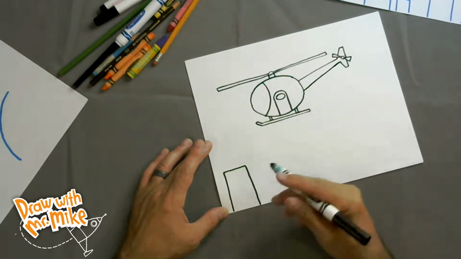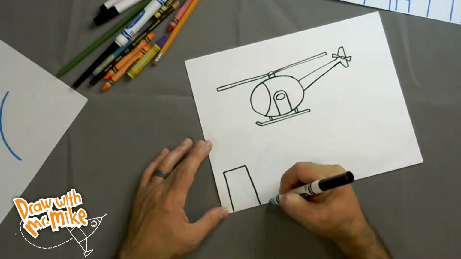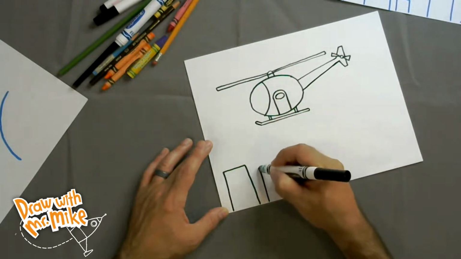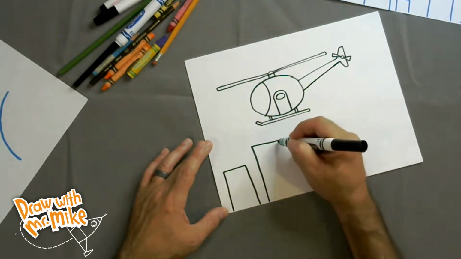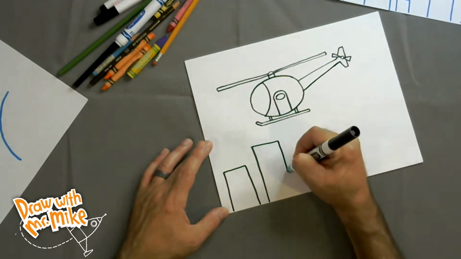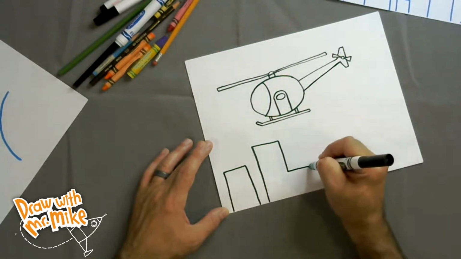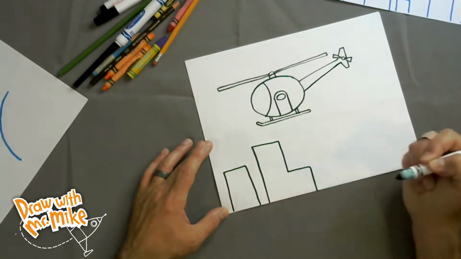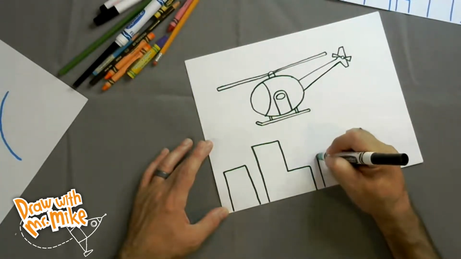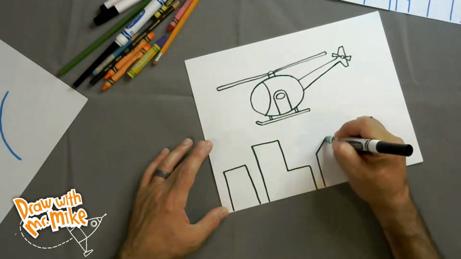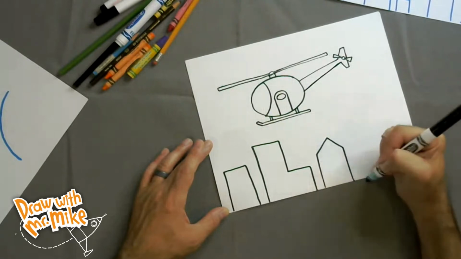Now remember, we're just seeing the tops of the buildings. We don't have to see the bottoms. So go up, we'll make this one a different height, over, and then down. And maybe I'm going to stop right here for this one because I'm going to join it to another building and I'll have it go over and down. And then maybe over here, this one goes up and comes to a point. So I'll go over, then down on an angle, and then come down straight.